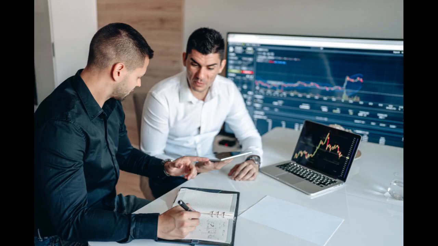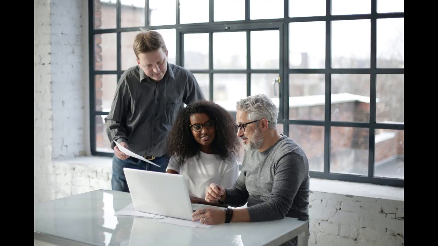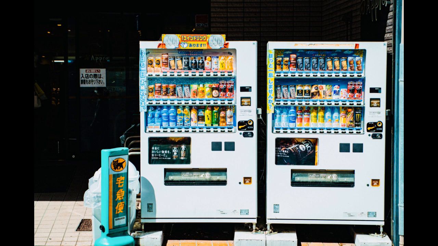1. Research and market analysis. Begin by conducting thorough research on the vending machine industry. Identify popular vending machine products, target locations, and competitors. Consider factors like foot traffic, demographics, and consumer preferences. Analyzing the market will help you make informed decisions about the type of products and locations that will yield the highest returns.